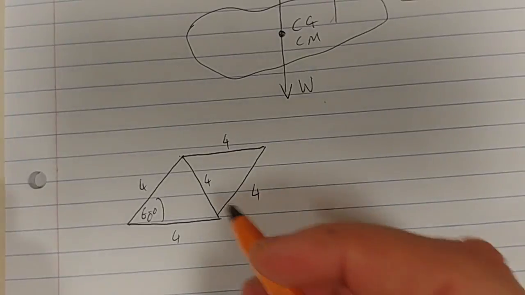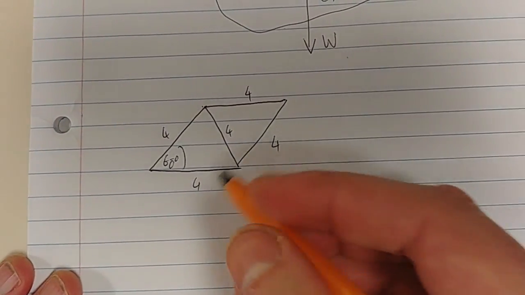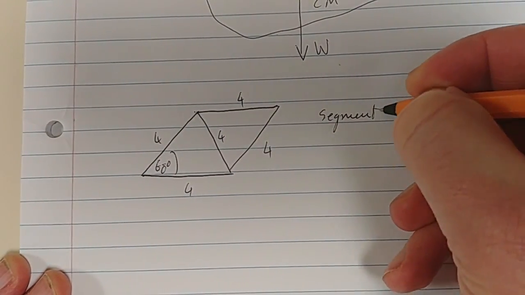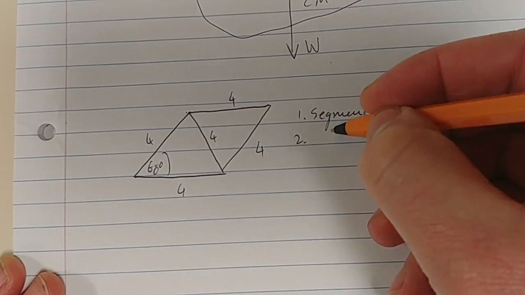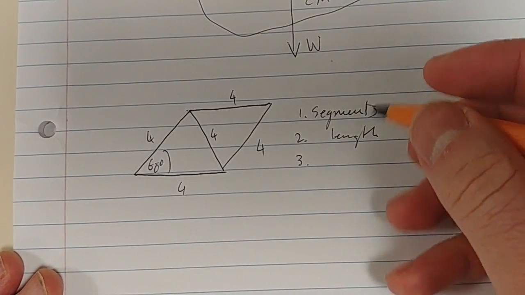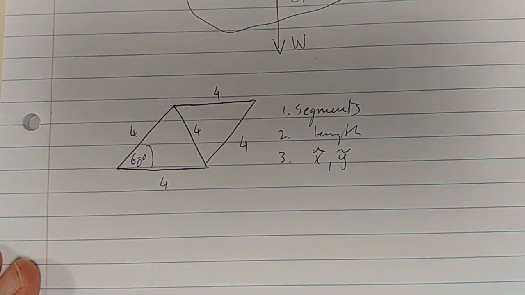So what do we do? Well, we have to divide it into segments. Number 1, number 2, we calculate the length of each one. We need to calculate the x tilde and the y tilde of each one.